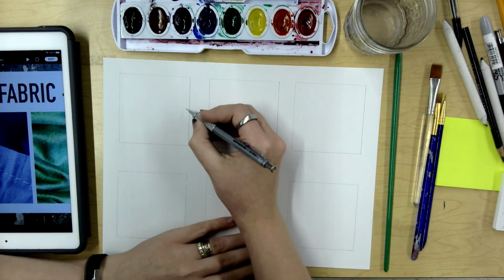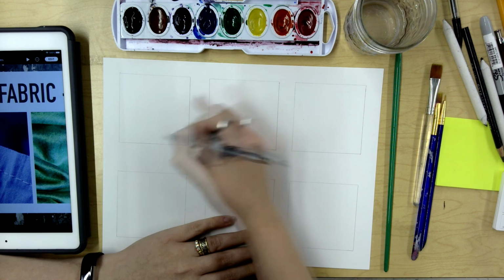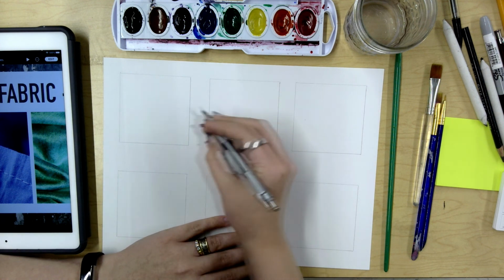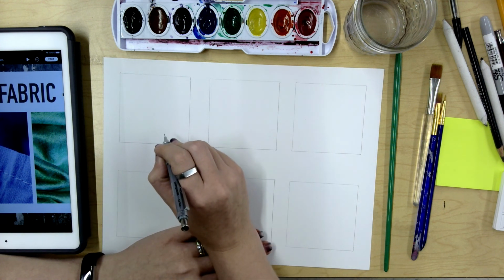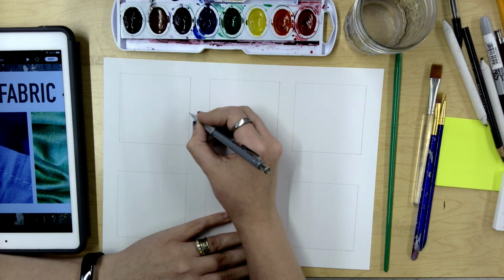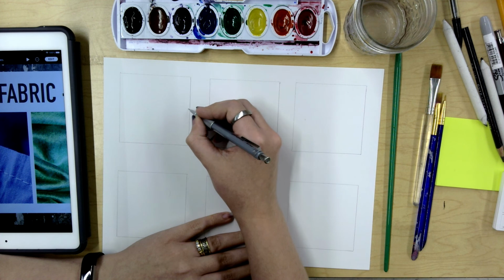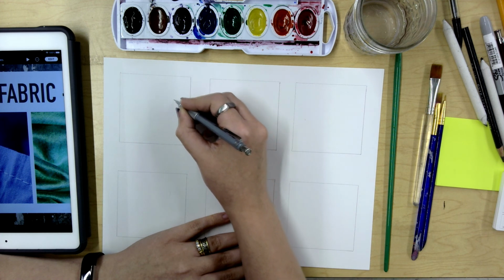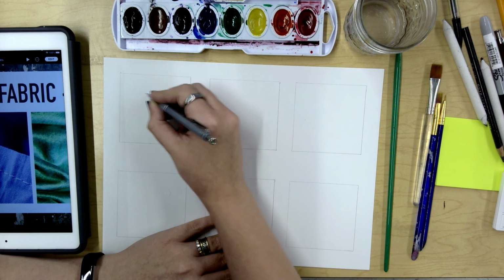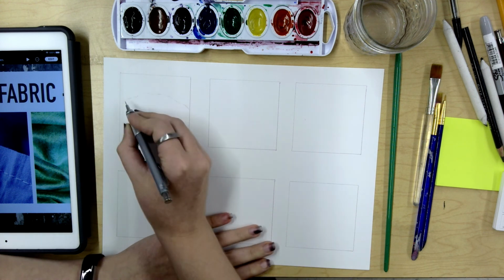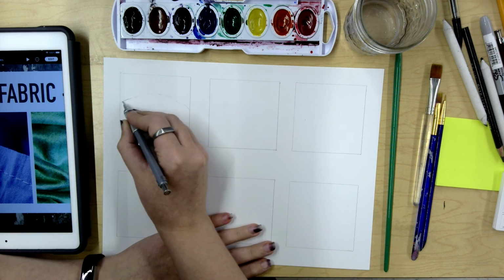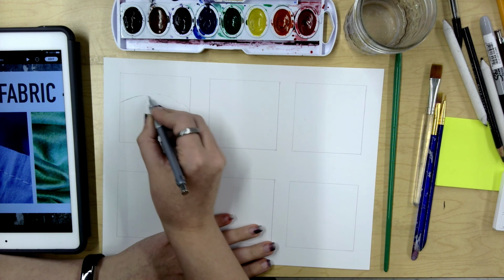Again, this is more about painting what you see and really using a reference image so that you can work with more detailed designs.